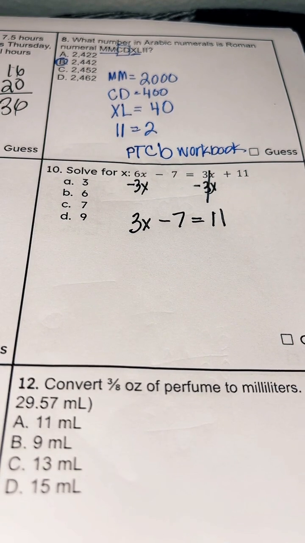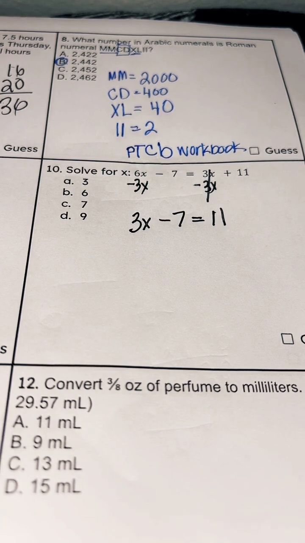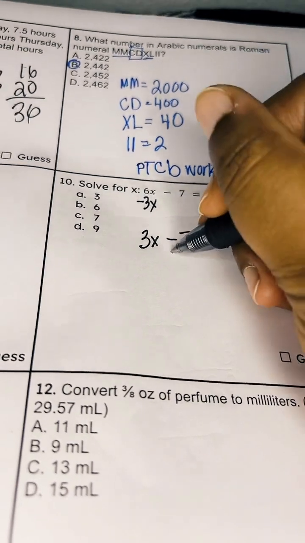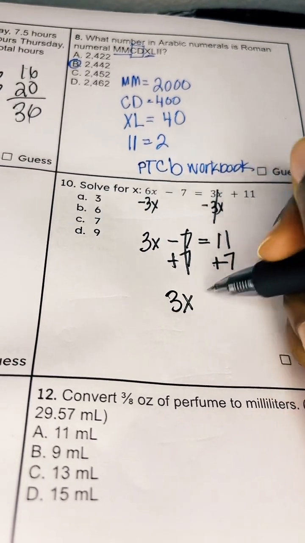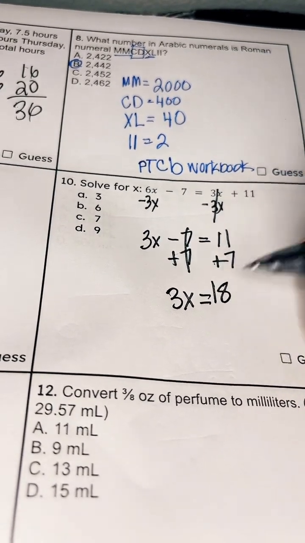Oh, I love it. Math is your favorite. Even though math been beating me upside my head a lot my whole life, it was by far my favorite too. Add 7. Oh, man. So then you would get 3x equals 18.